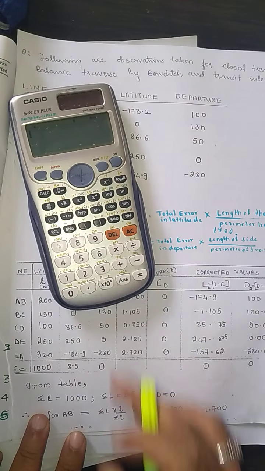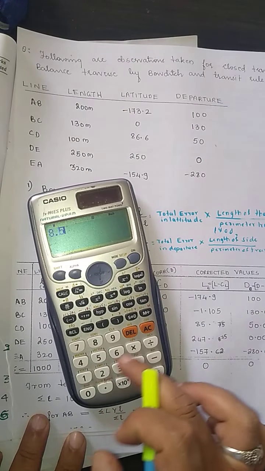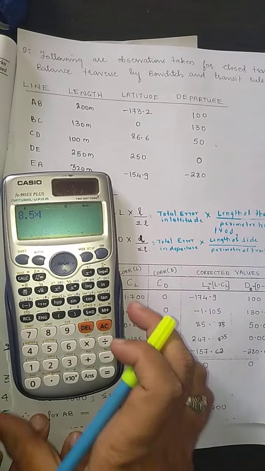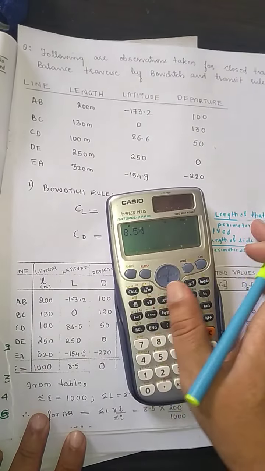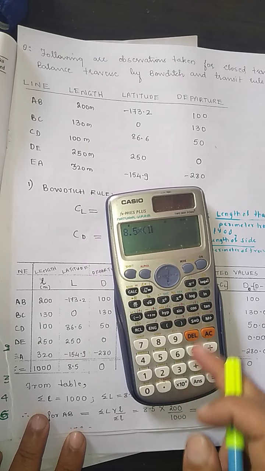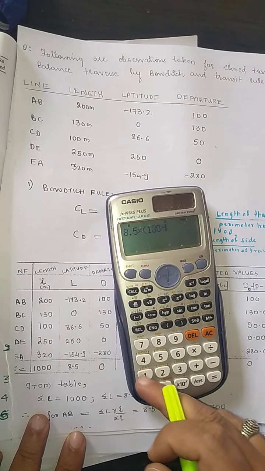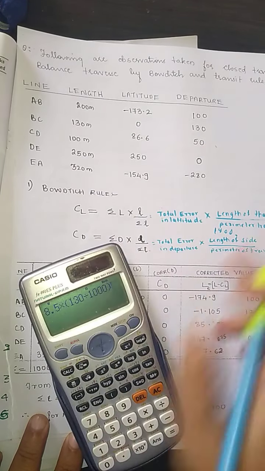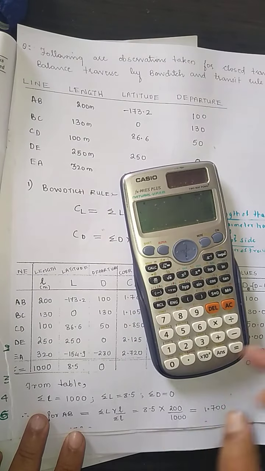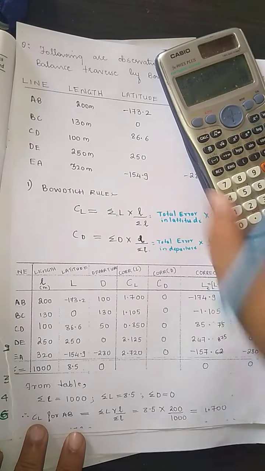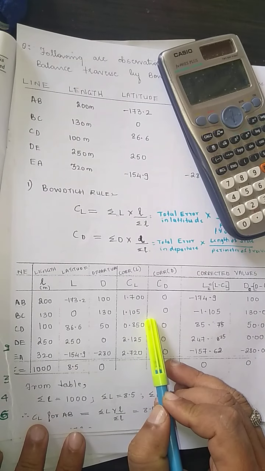So we are going to have 8.5, that is the total error in latitude, multiplied by the length of that side. The length of that side is 130, divided by 1000. Why 1000? Because it is the perimeter of the traverse. So we have got the answer as 1.105. I have written it as 1.105.